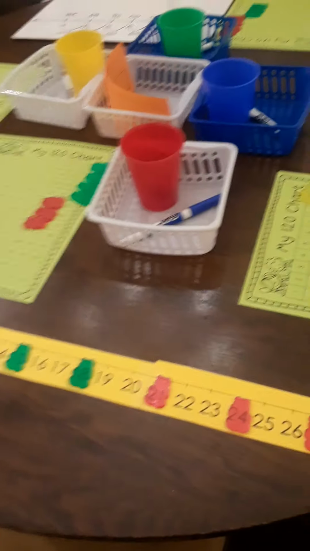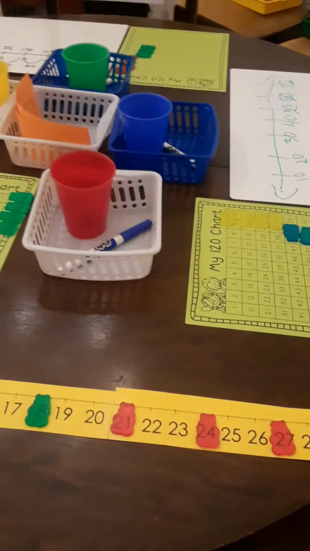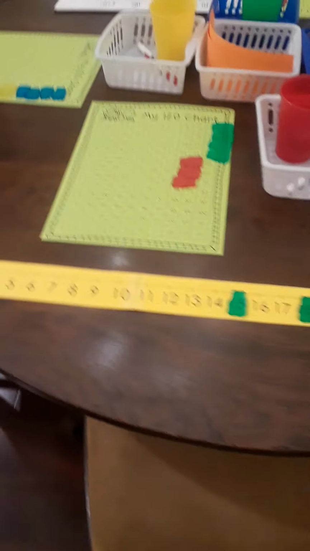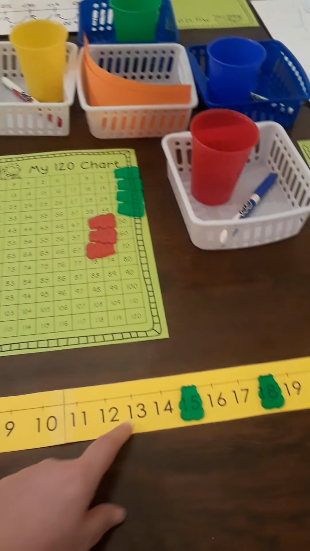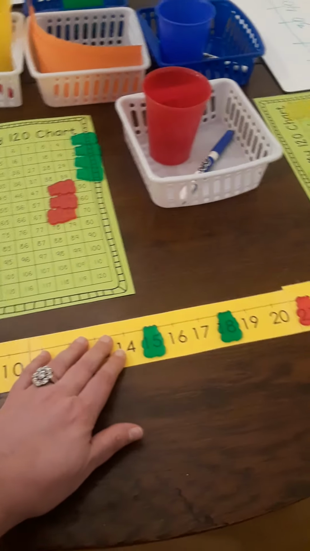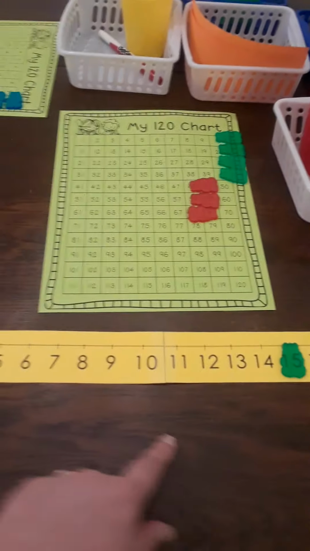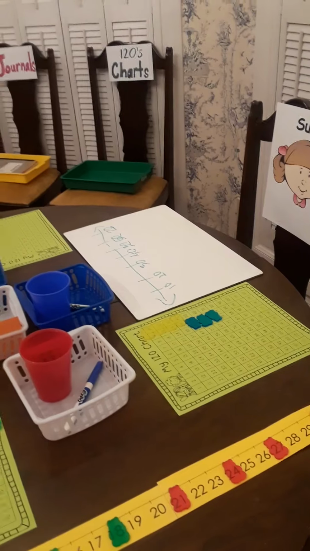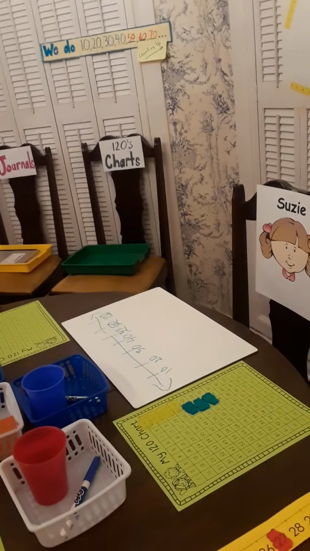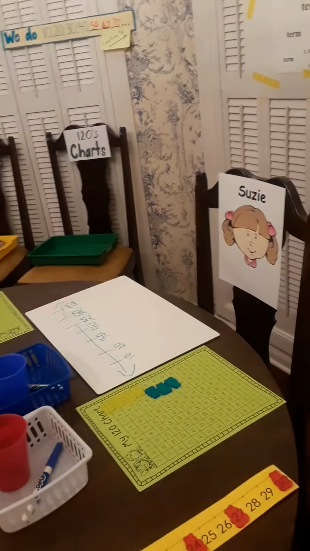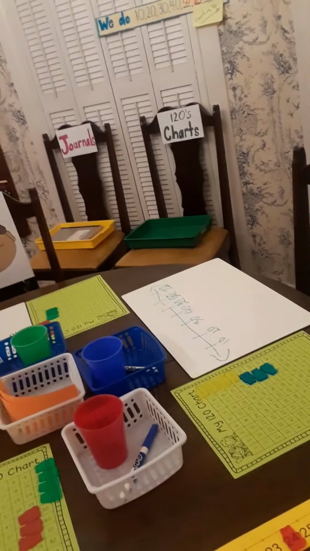Okay, boys and girls, when I look at Camila's work here, it looks like she grabbed the number line. And I'm looking at the number line, and I noticed that down here at the beginning of the number line, we don't have any bears down here. So, okay, what do y'all think? Why didn't she put any bears down at the beginning of the number line? Because I don't see any numbers on 1, 2, 3, 4, all the way up to 4. There's no numbers on there.